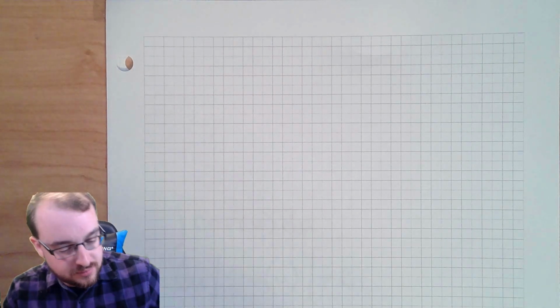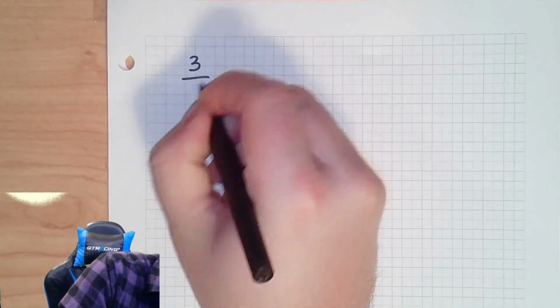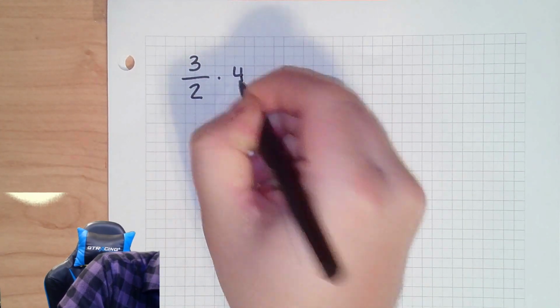Algebra 2, Reteach number 3. First, I want to start out with a quick review of how to multiply fractions.